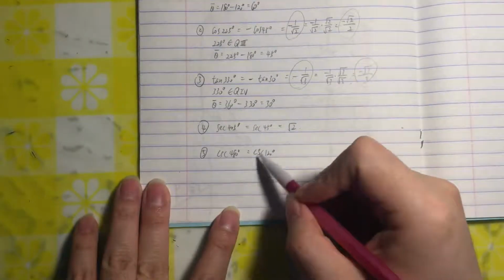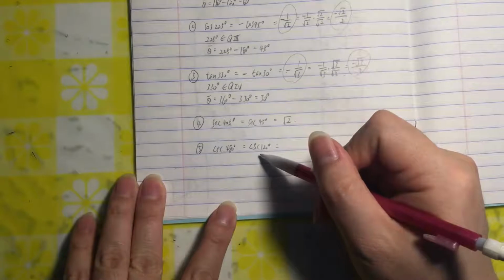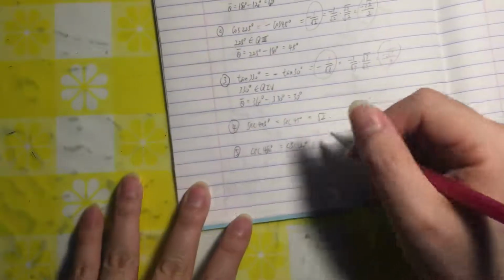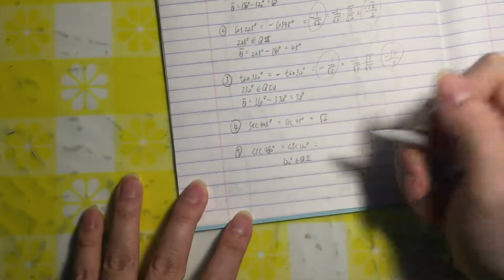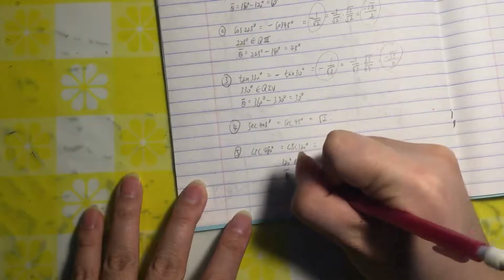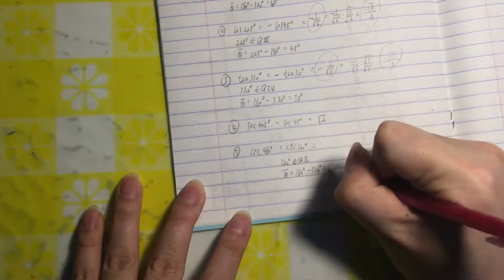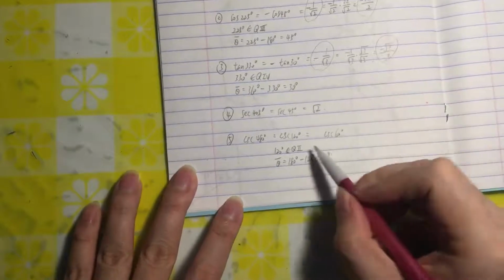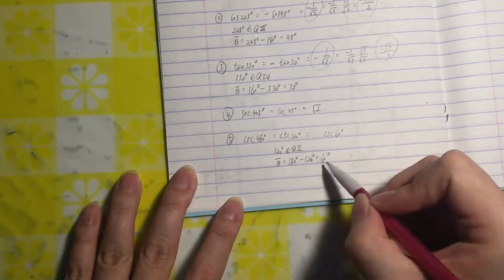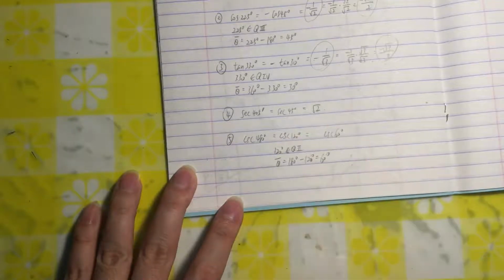Now, a 120 degree angle is not an acute angle. We need to find its reference angle. We know that 120 degree angle lies in quadrant 2. So for its reference angle, we use 180 degree angle minus angle itself. I get 60 degree angle. So that's the same as cosecant 60. Since the reference angle of 120 degree angle is 60 degree, cosecant of 120 is exactly the same as cosecant 60. The only difference is the plus minus sign.